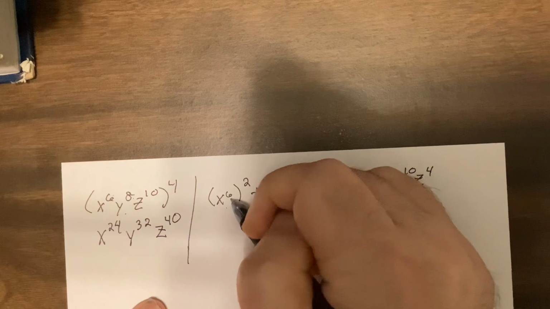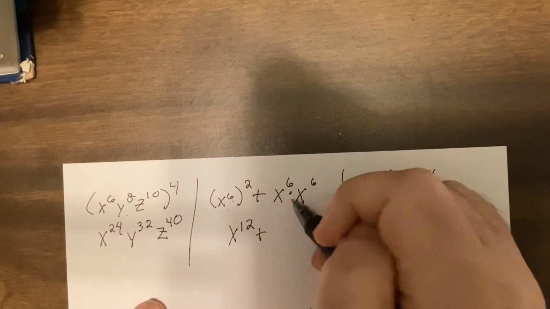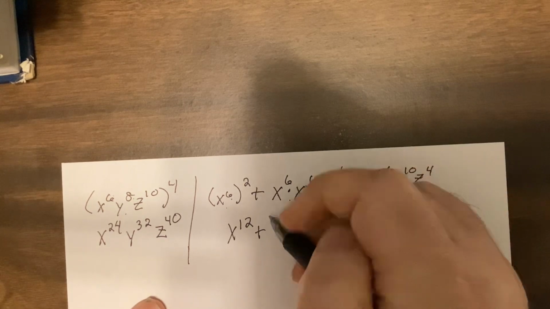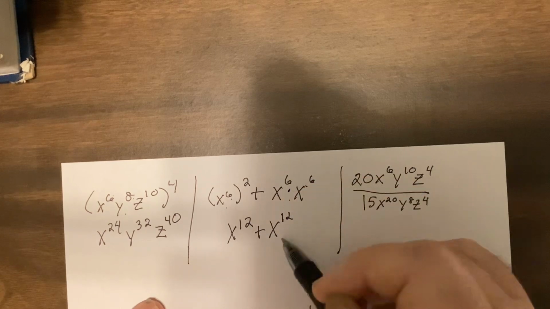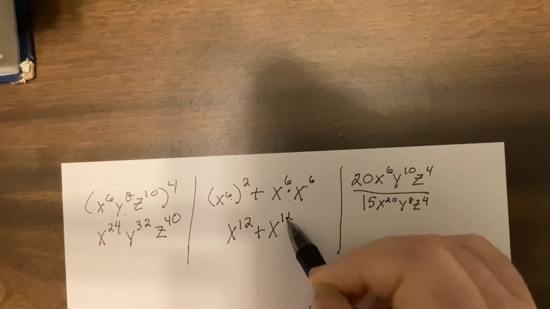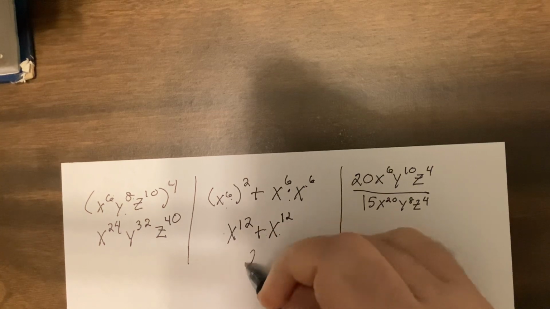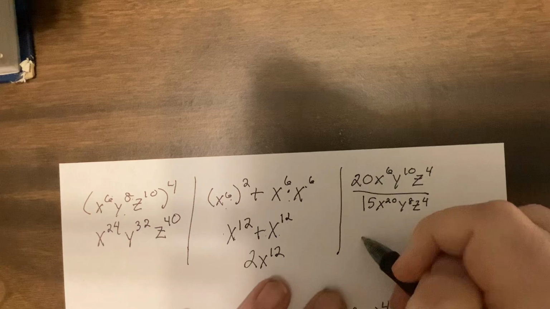So x to the 6th squared would be x to the 12th. Plus x to the 6th times x to the 6th is x to the 12th. Whenever you have the same variable and it's to the same power, you add the numbers up front. 1 and 1 is 2. Notice the power does not change.